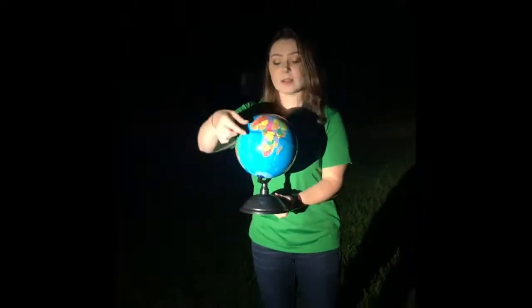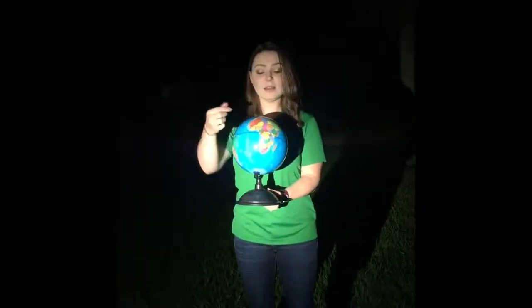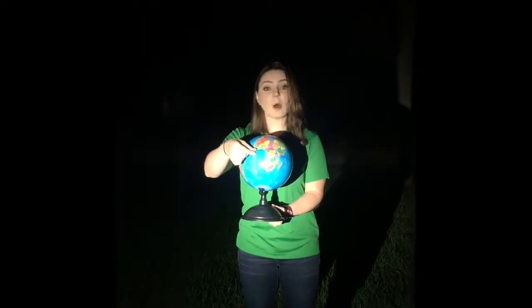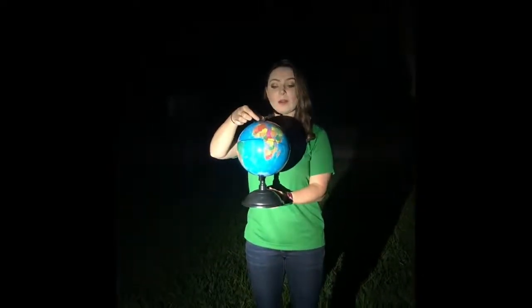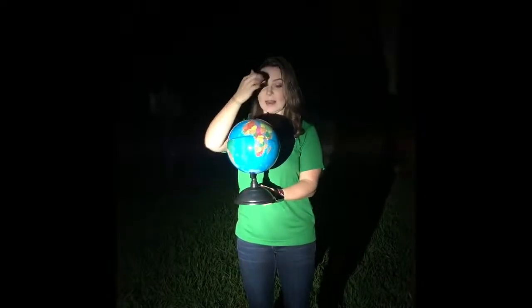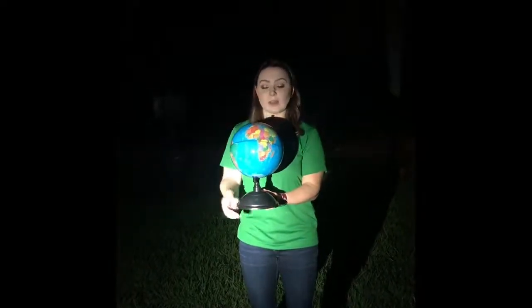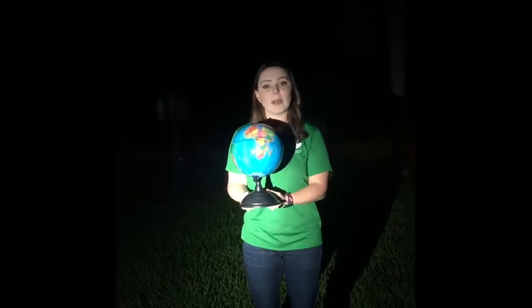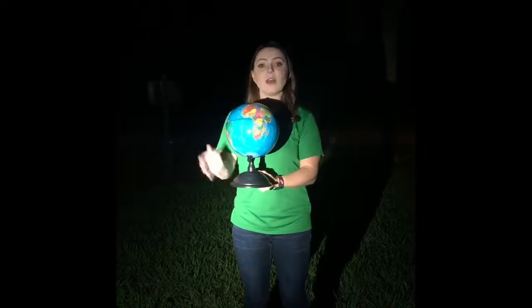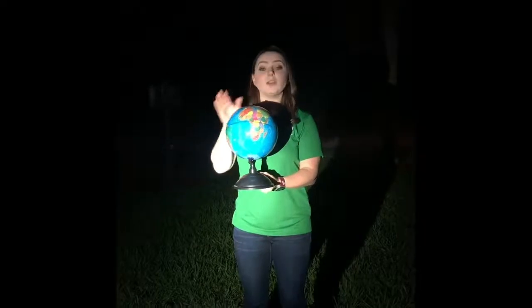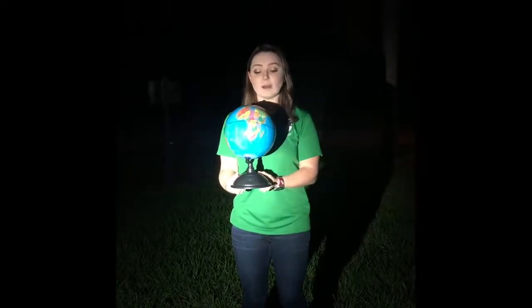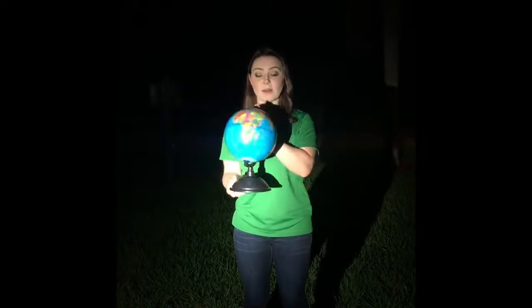So direct light and heat energy. That light and heat energy is focused on a smaller area near the equator, resulting in higher temperatures. However, near the poles, we are getting indirect light and heat energy, resulting in lower temperatures. Since the seasons are characterized by daylight hours and average temperatures, that means we are experiencing winter in the northern hemisphere. So the first step in determining the seasons is to note the direction of the tilt.